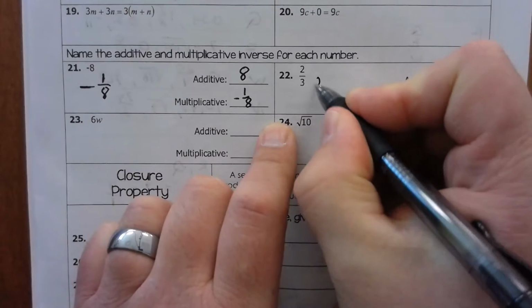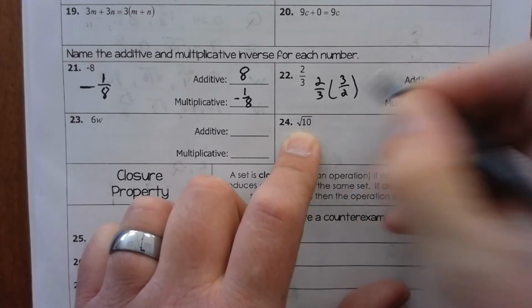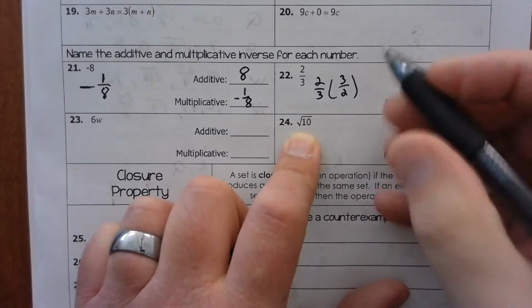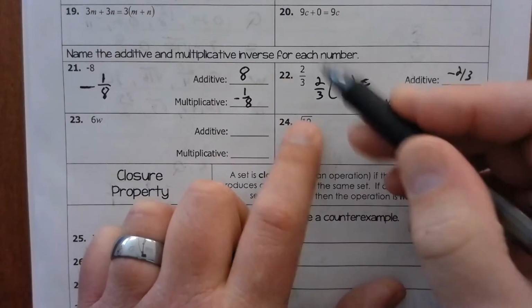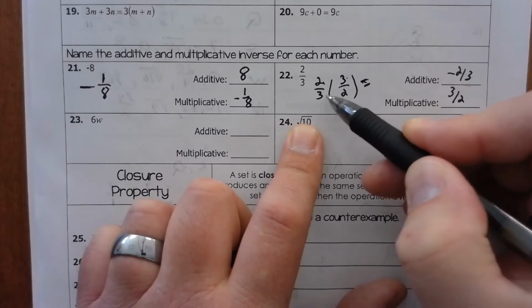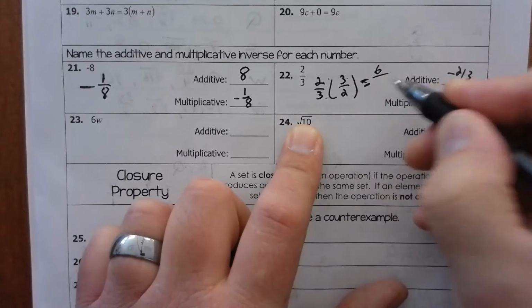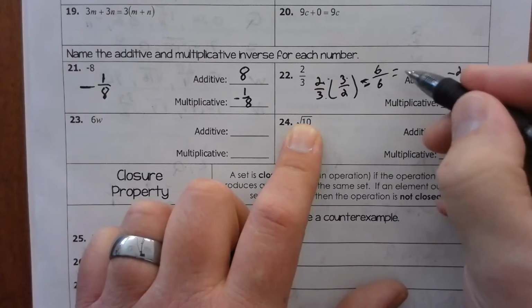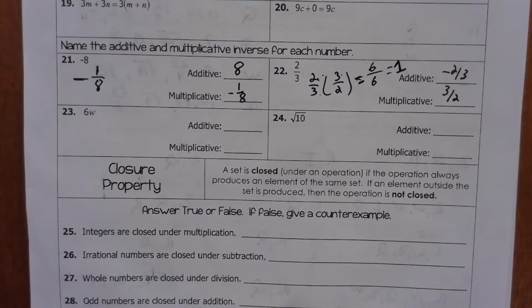Alright, so we're in math class and we like to prove things, so let's do it. 2/3 over 3/2. Whenever we multiply fractions, you just go straight across, right? So the top times the top, bottom times the bottom. 2 times 3 is 6. 3 times 2 is 6. 6 over 6 is equal to 1. Good. Okay? What I wanted.